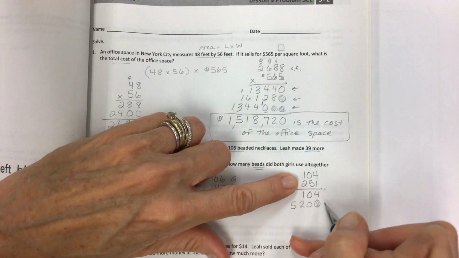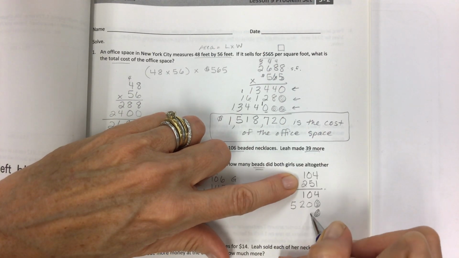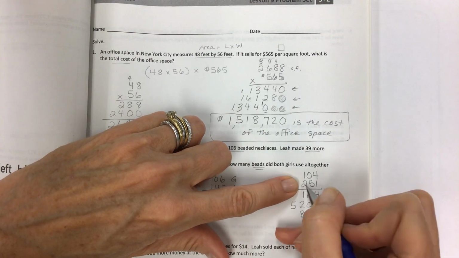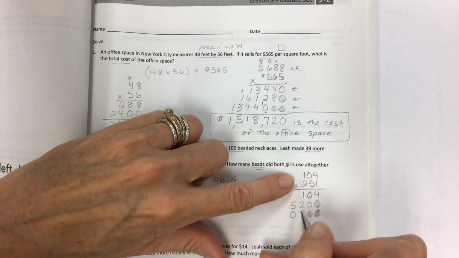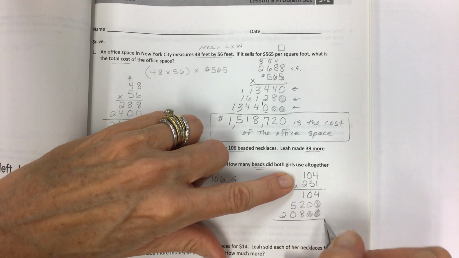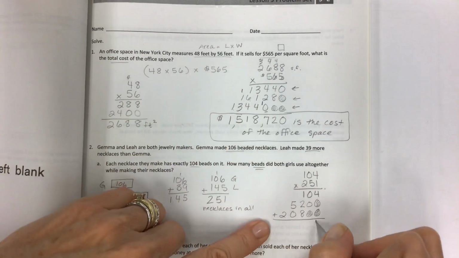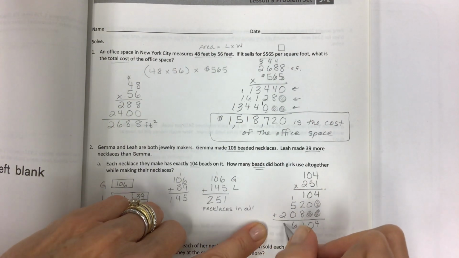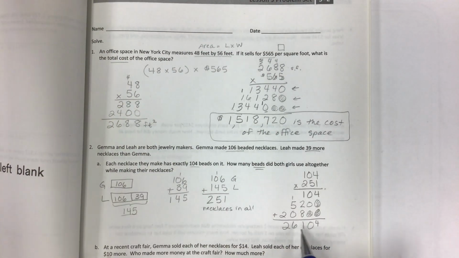5 times 1 is 5. Ghost 0 for the 1s, ghost 0 for the 10s. Now we're over here. 2 times 4 is 8. 2 times 0 is 0. 2 times 1 is 2. So I will get an answer here. 4, 0, 10, 11, 6, and 2. So this is all lovely.